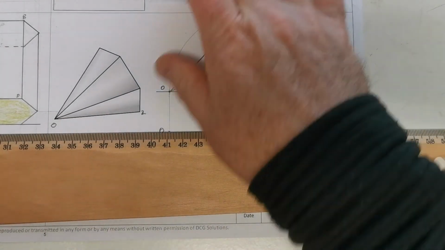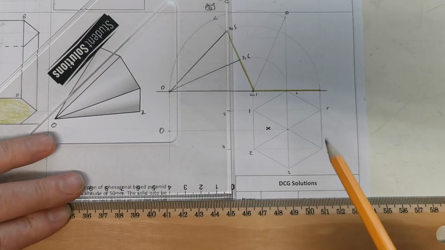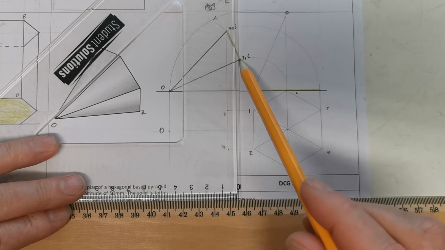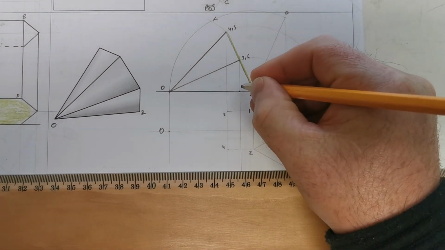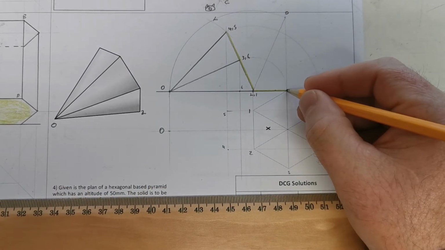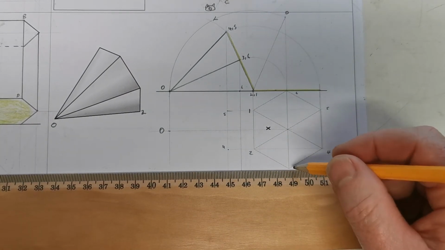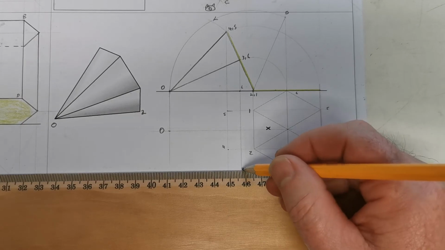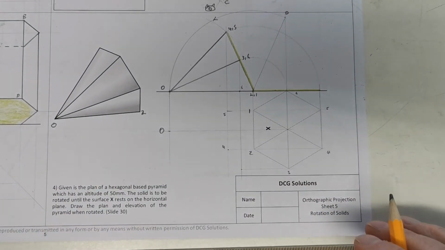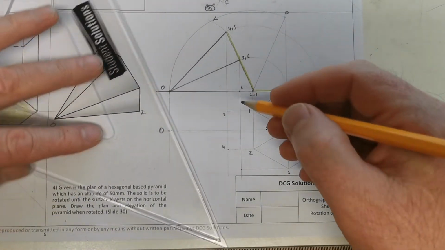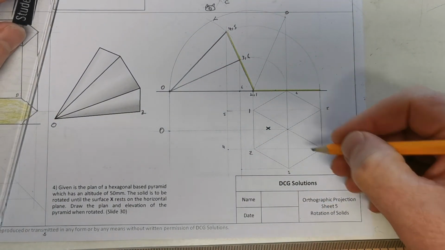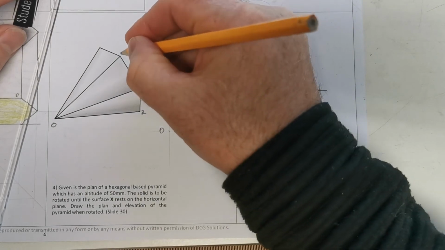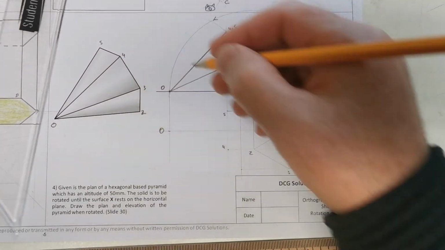Then 6. Just bring 6 and 3 down next. So that's the final position for 6, because you can see 6 is actually up against the vertical plane, which is slightly unusual, but so 4 and 5, because 4 and 5 are the highest up in the air.